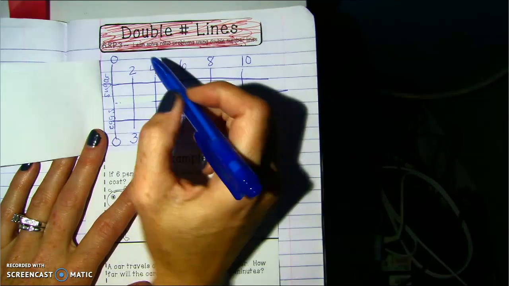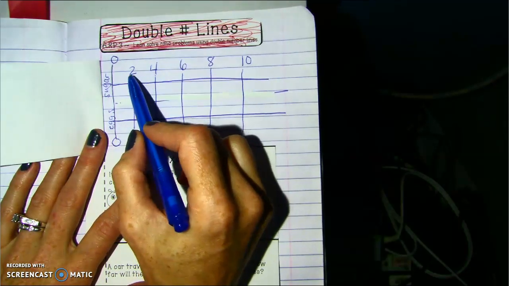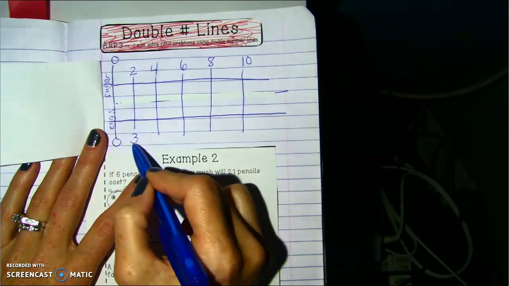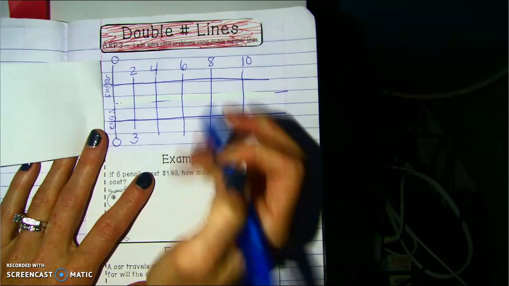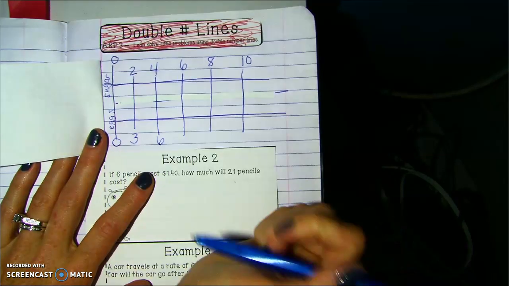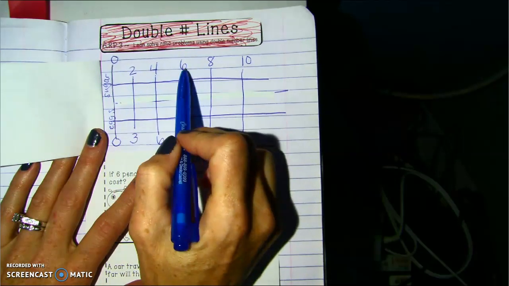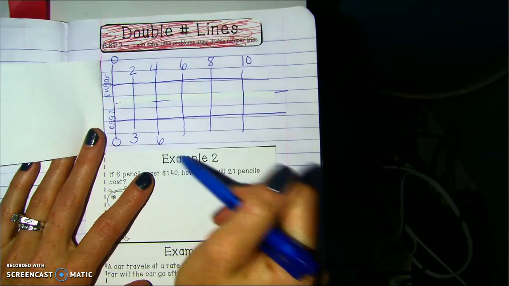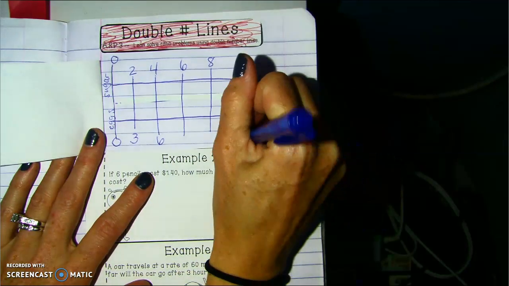Or I can say, if I multiply 2 times 2 to get 4, 3 times 2 is going to give me what? 6. If I multiply 2 times 5 to get 10, 3 times 5 is going to give me 15.